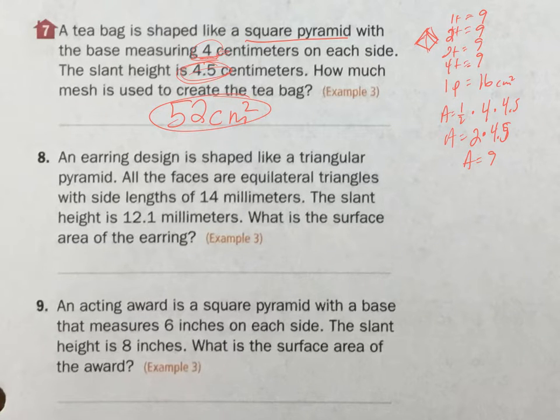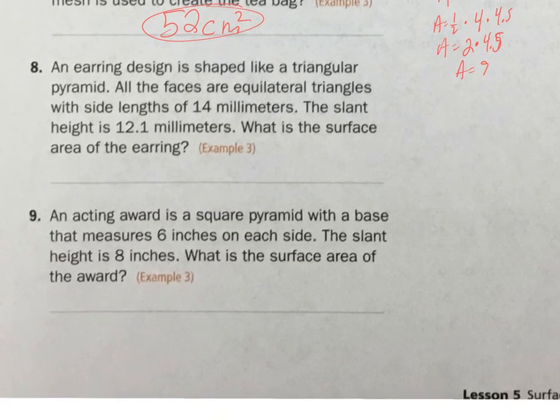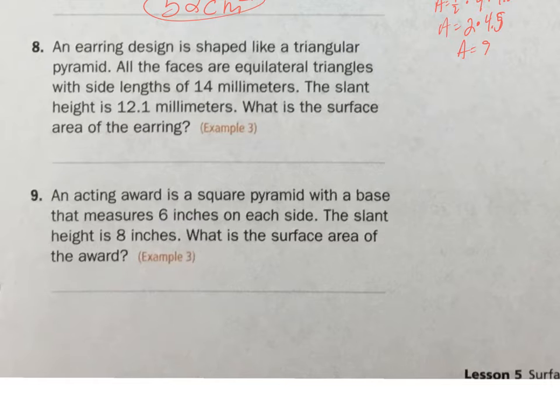All right, 2 more to go. Number 8. This time the design is shaped like a triangular pyramid. So now we're going to have 1 triangle, 2 triangles, 3 triangles, and the base is the 4th triangle. Okay.